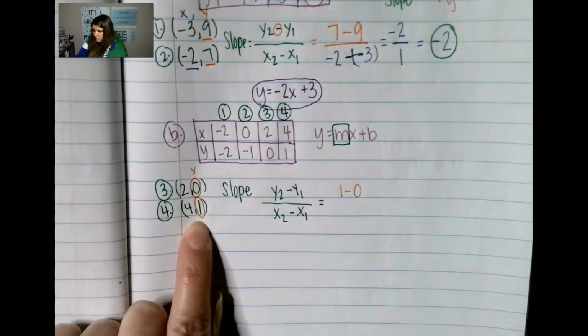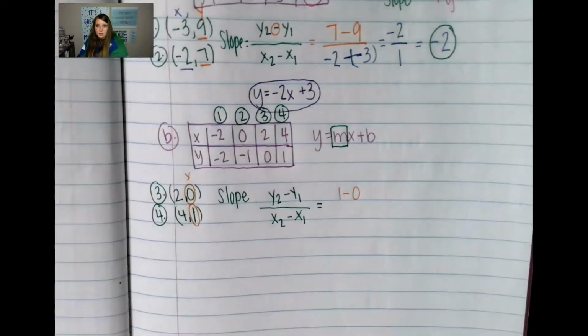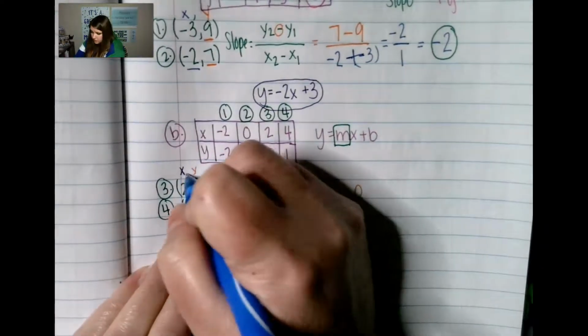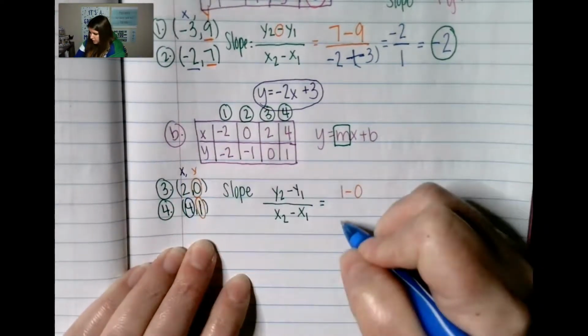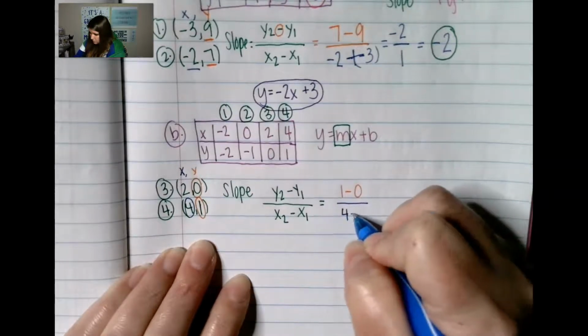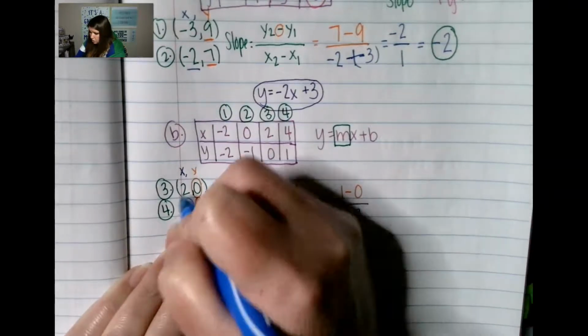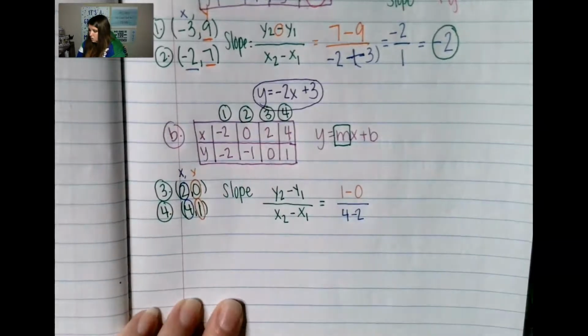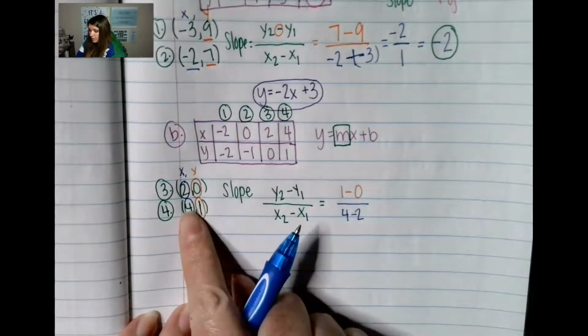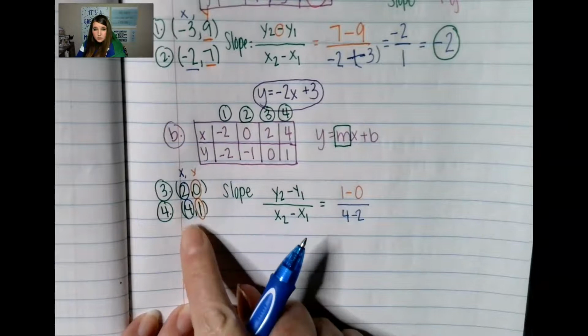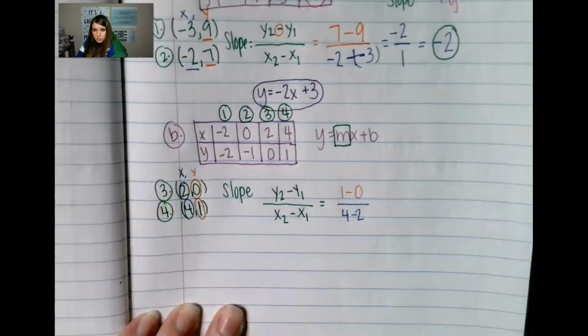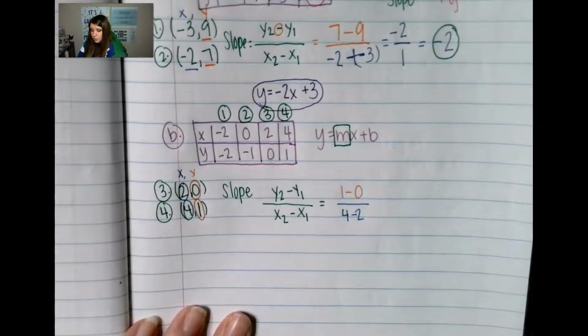We then are going to look at our x values. We have 4 first, minus 2. So x2 minus x1, so point number 2 minus point number 1 in the x spot.